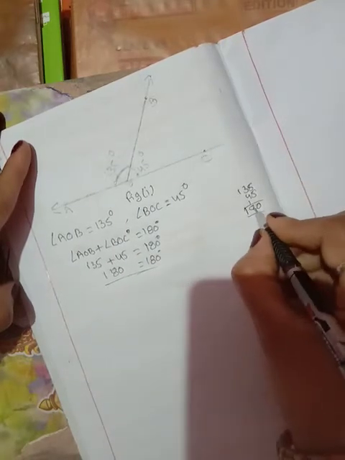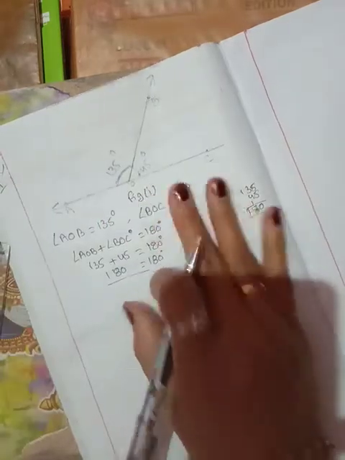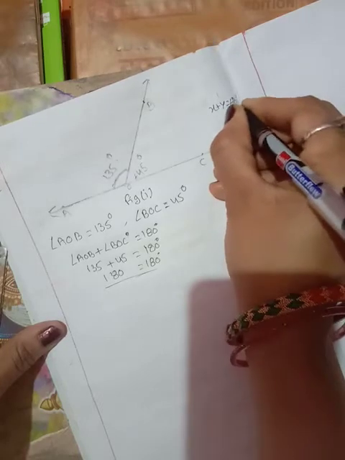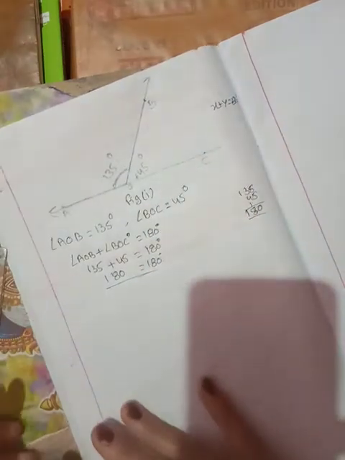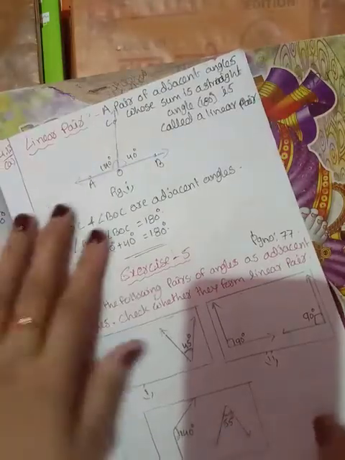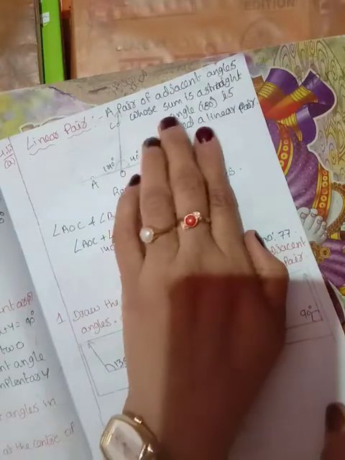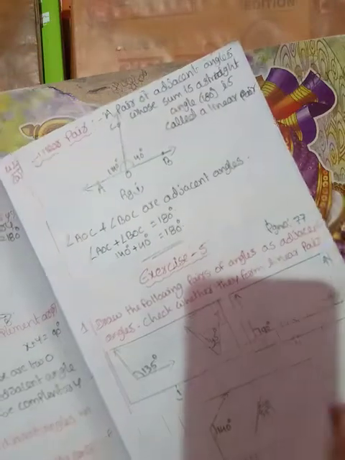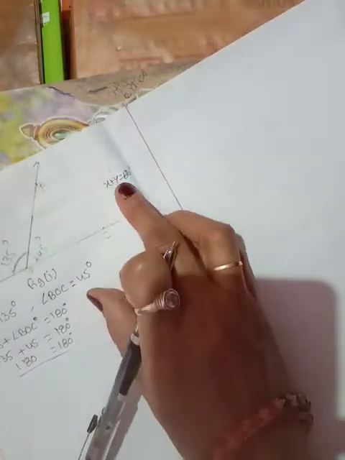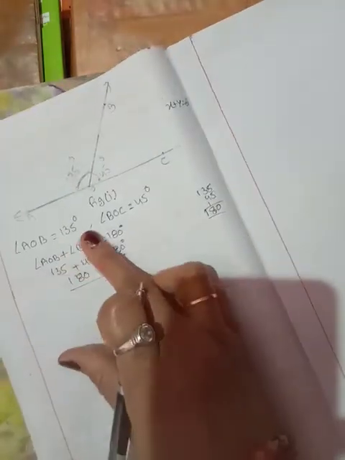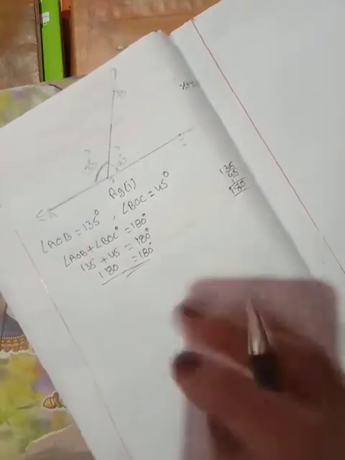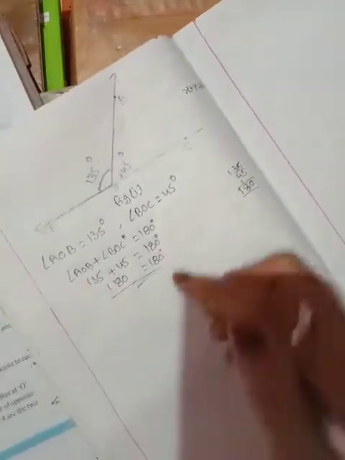So these are adjacent angles. x plus y equals 180 degrees, and a straight angle is formed. Do you know the definition of a linear pair? The pair of adjacent angles whose sum is a straight angle is called a linear pair. Whose sum means x plus y equals 180 degrees. So 135 plus 45 degrees equals 180. So this is a linear pair. The first one is a linear pair.